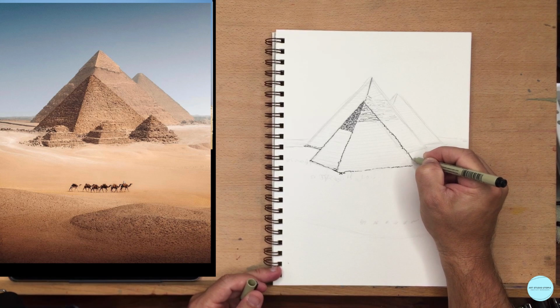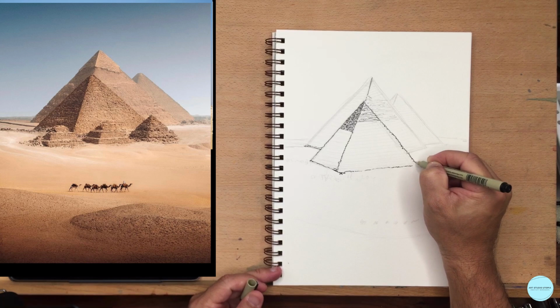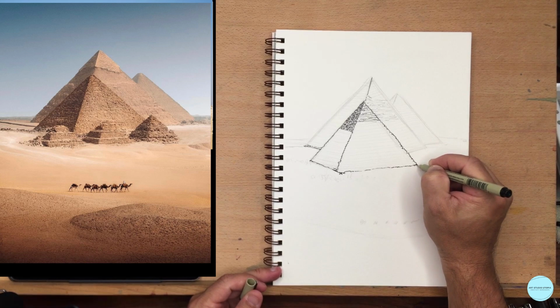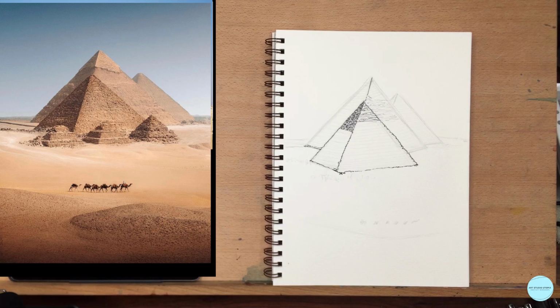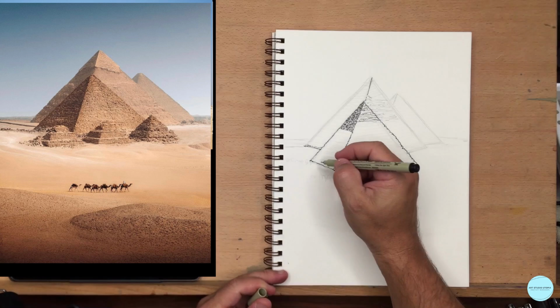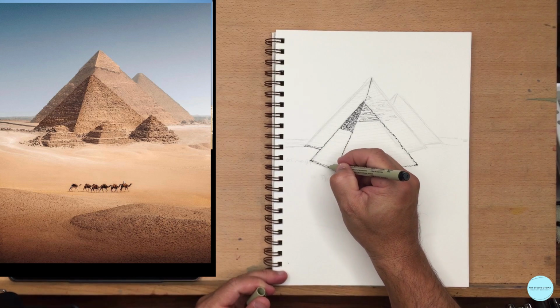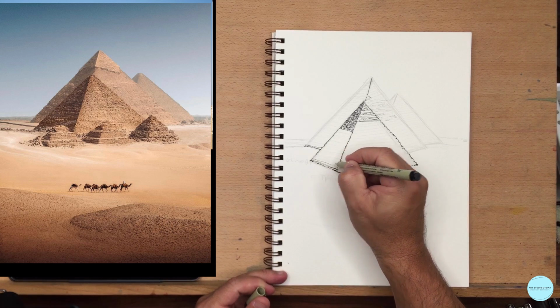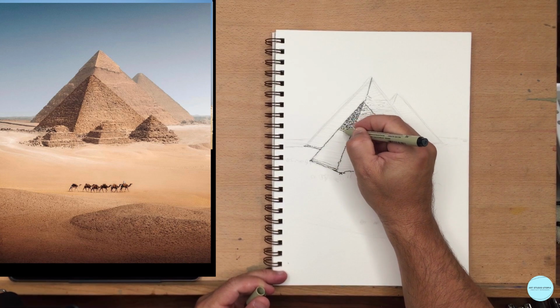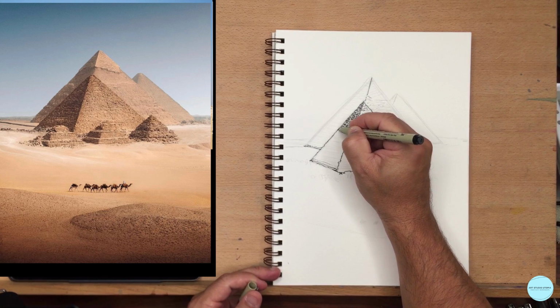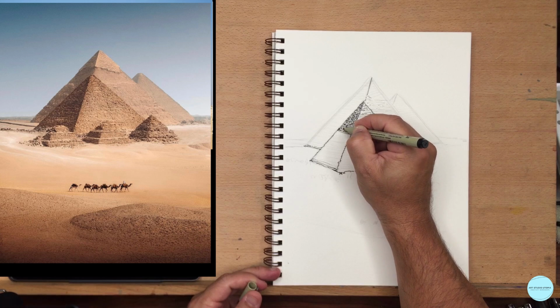You are reinterpreting a representation of the thing you're seeing. And the better you see it, the better you understand it, the better you're going to be able to draw it. But you need to see it. And there is a problem.